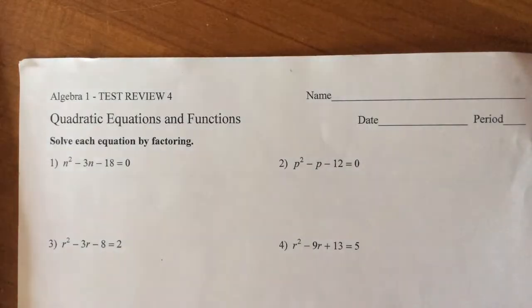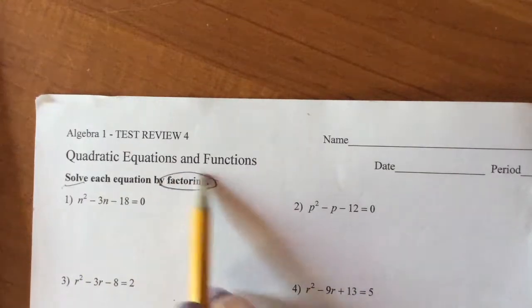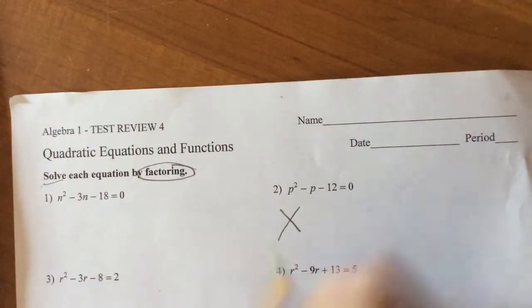Hopefully during class we get through the two odds. Okay, it says solve each by factoring. If you remember, this is when we play that X game.